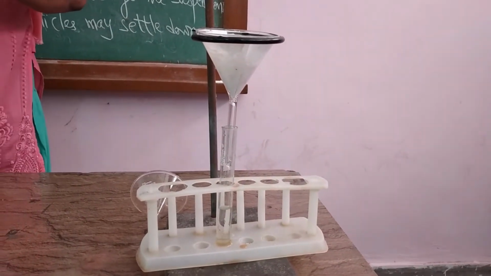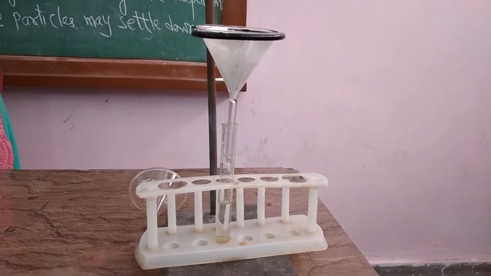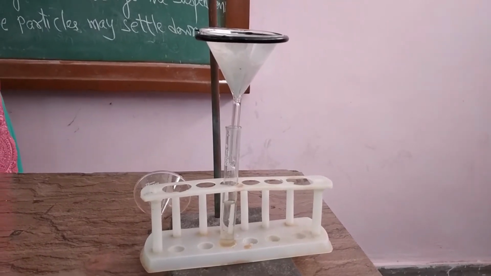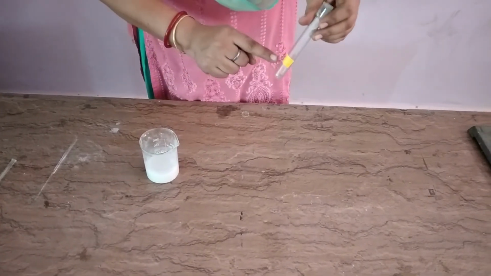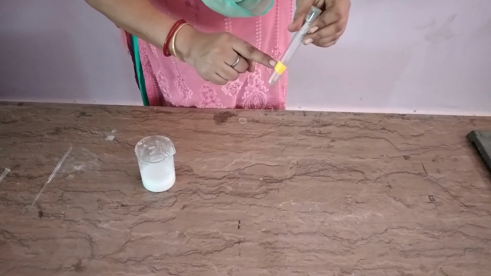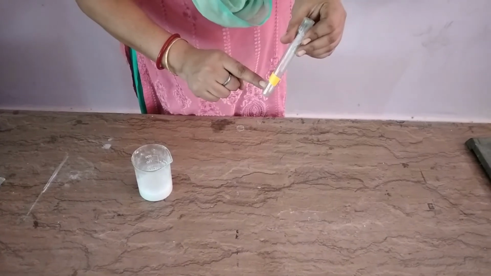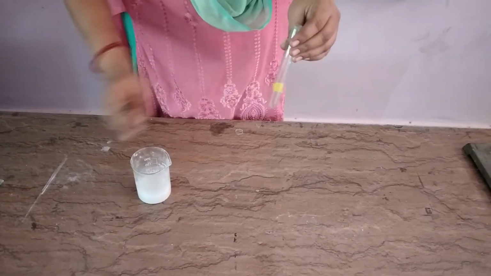Meanwhile, it is getting filtered. Let's see another experiment of the chalk powder. Students, you can see here I have stuck a yellow paper on this side of the test tube. From this side it is visible.